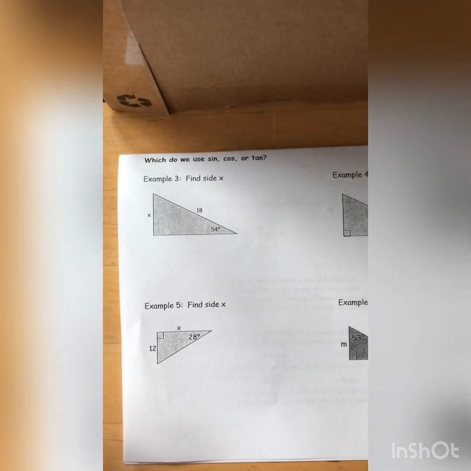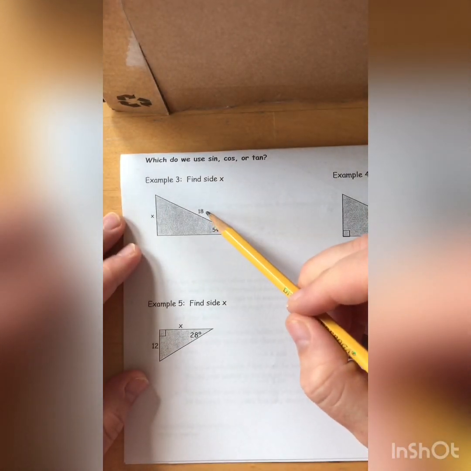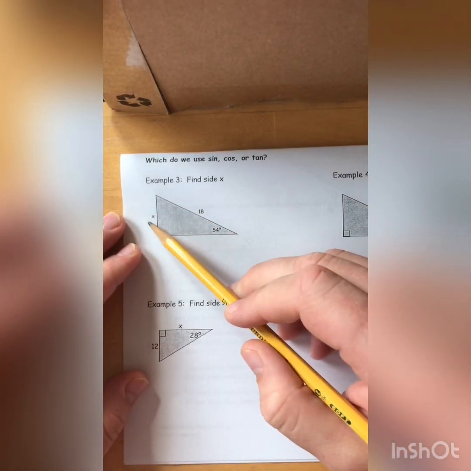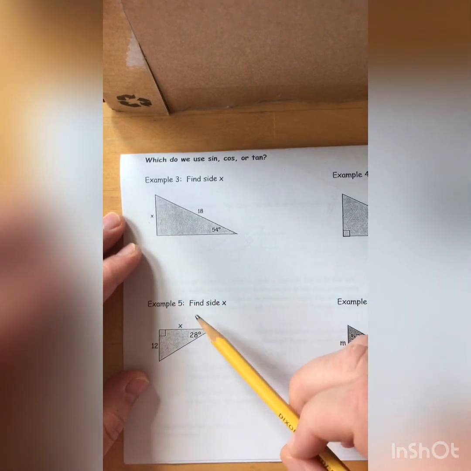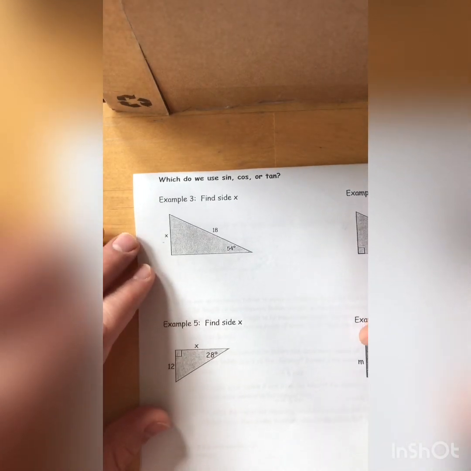So here, we're gonna talk about the only two times we're gonna be using trig, and that is where we are given an angle and a side, and we're looking for another side. So that's what this is here. Again, angle, side, we're looking for another side. Angle, side, we're looking for another side, okay? And then the last one we'll talk about real quick here in just a second. So I'm gonna do a couple of these examples, guys, okay?